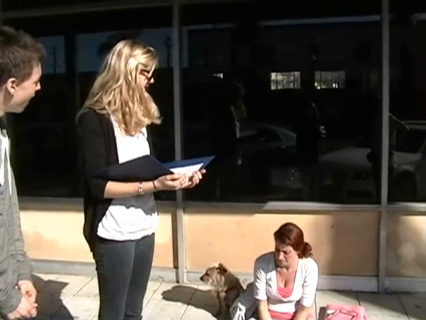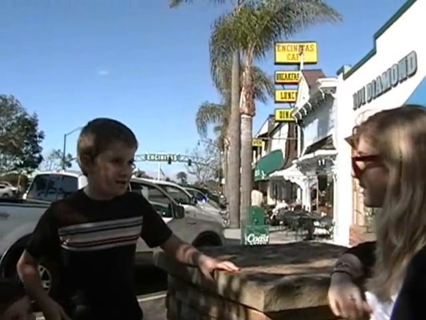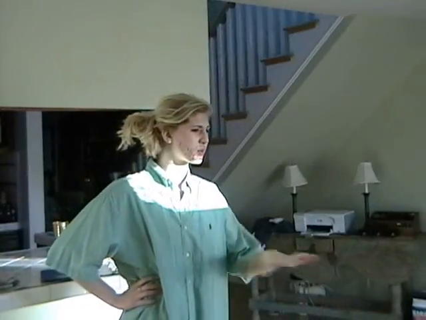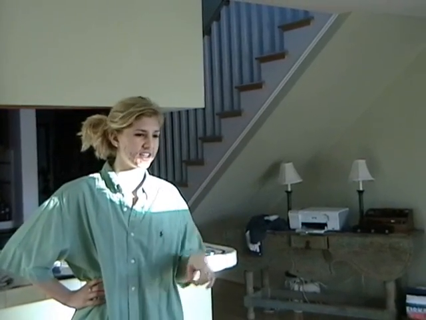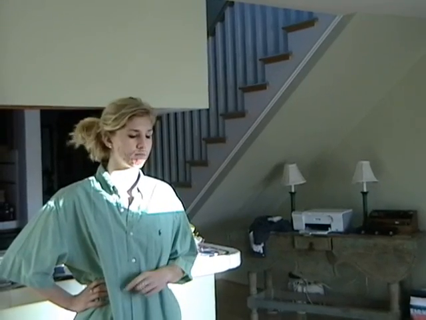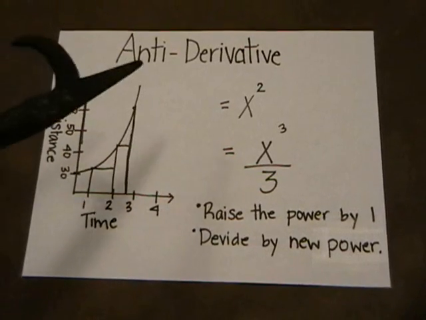Okay, so what is an antiderivative and what does it help us find? I have no idea. Oh, I know. Turtles. Helps us find turtles. Let's find turtles. So for some crazy reason, you kids think that antiderivative thing is a turtle, but it's not. No. What is an antiderivative and what does it find?